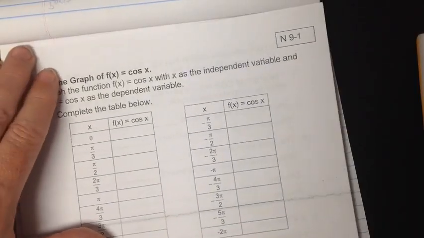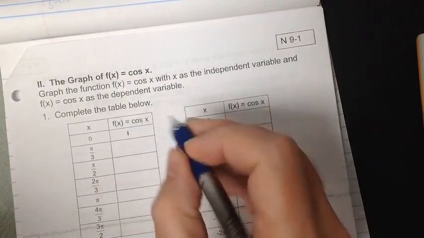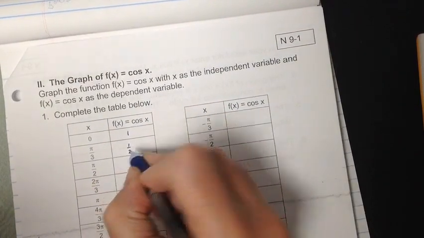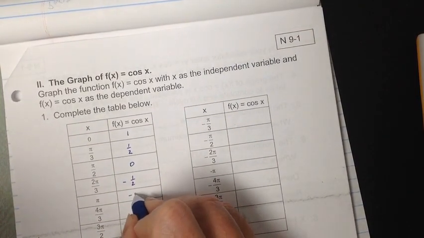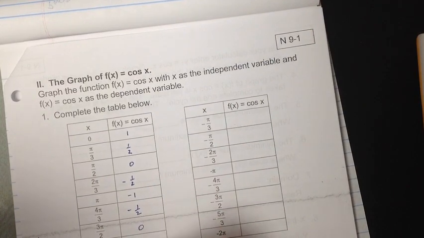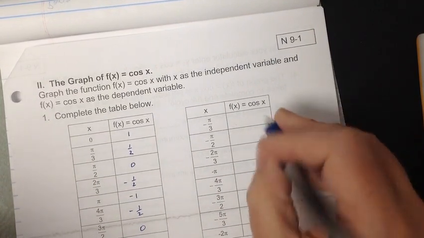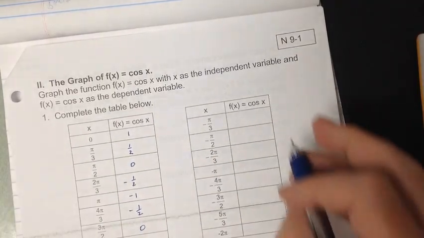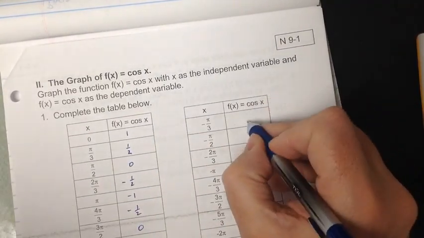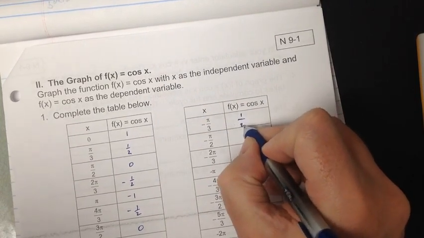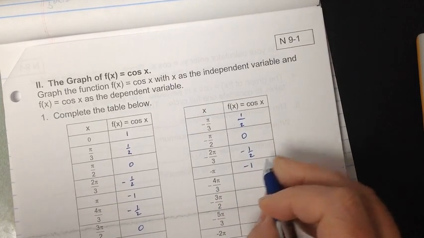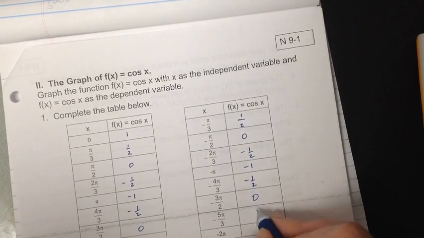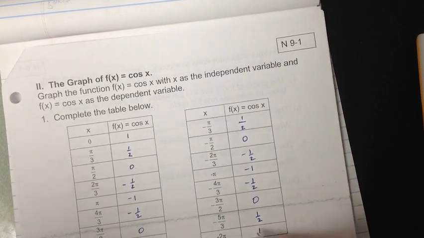Okay, let's go to cosine. So cosine of 0 is 1. I've got 1/2, 0, 1/2, negative 1/2, negative 1, negative 1/2, 0, 1/2, and back to 1. Okay, going the other way, going in a negative direction around the circle, I've got positive 1/2 at negative pi thirds, and then down to 0, and then negative 1/2, negative 1, negative 1/2, 0, 1/2, and back to 1 again. So let's graph this one.